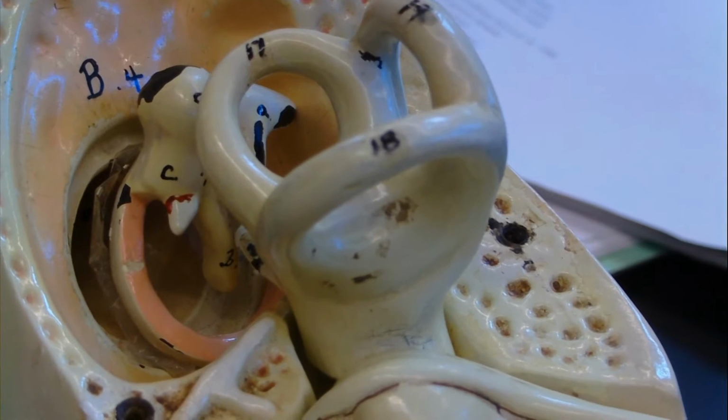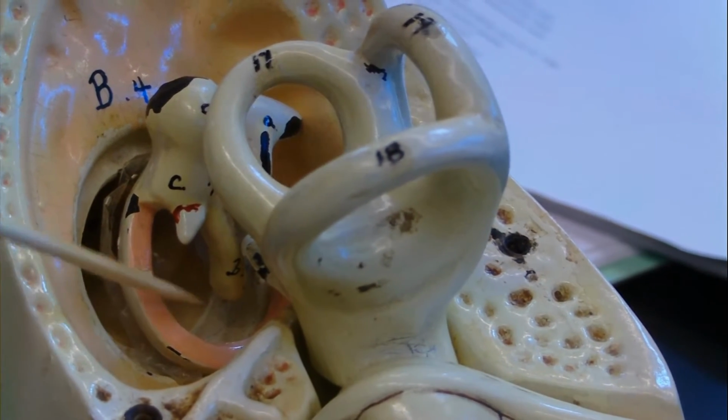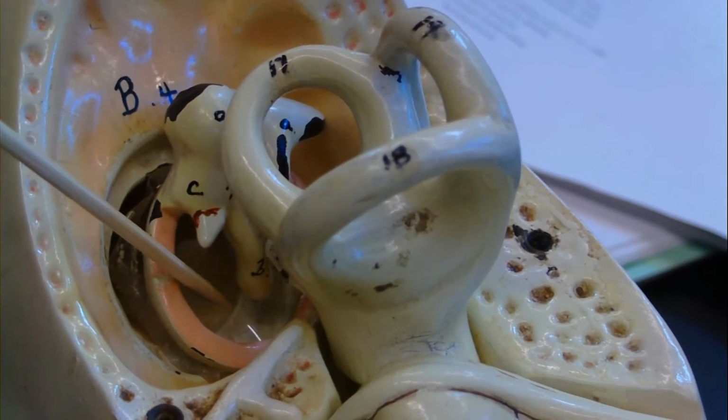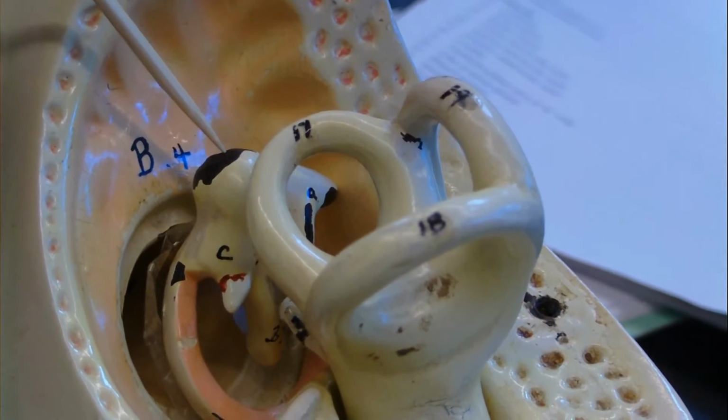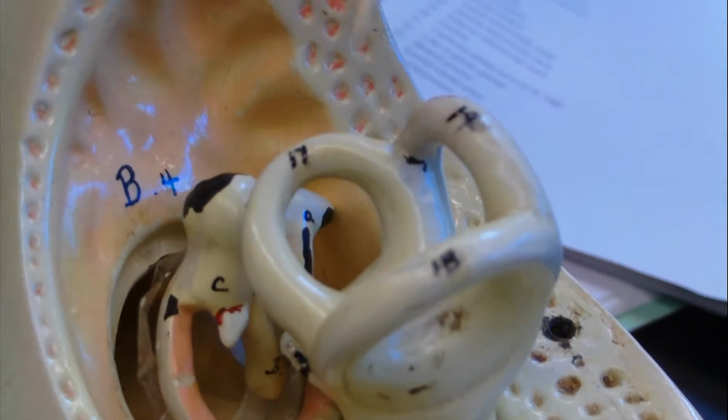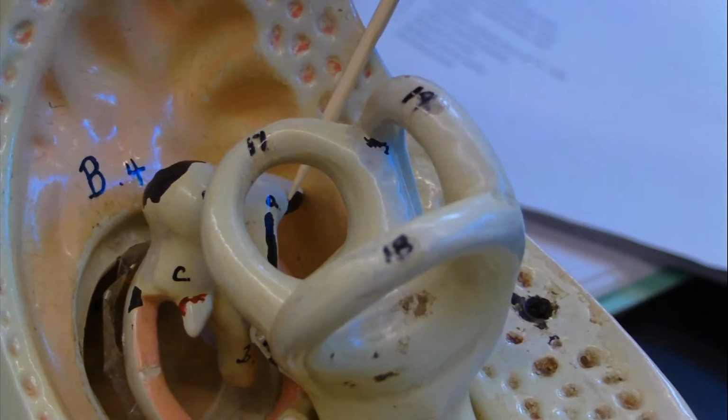Oh, we gotta put that back in. Okay. So we're doing the ear. We're going to start on the inside. This here is the tympanic membrane or eardrum. This right here is the malleus. This on the side is the incus. And this is the stapes.